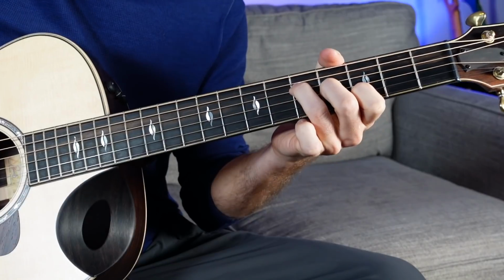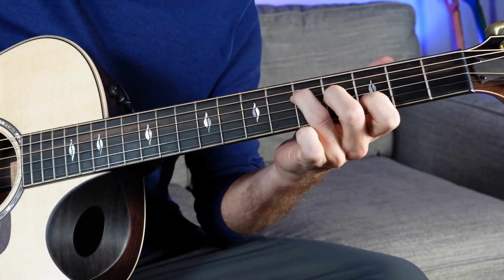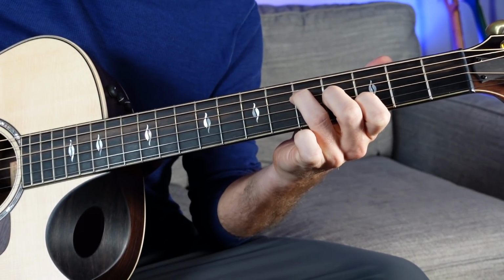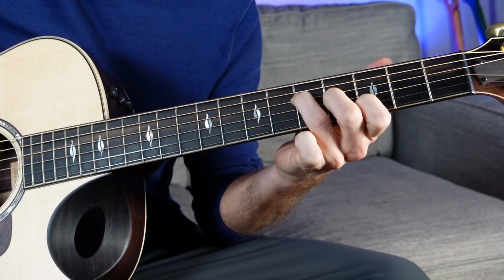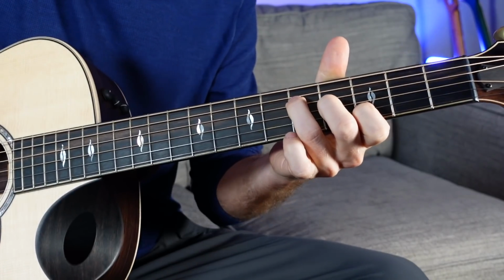Now, you can also think of this as just being a different way to get to a G major chord voicing, right? So right here, ring finger on the 5th fret of the D string, middle finger 4th fret of the G string, pointer finger 3rd fret of the B string. There's another way to play G major, which, depending on where you are on the fretboard, could be an easier thing to get into, right?